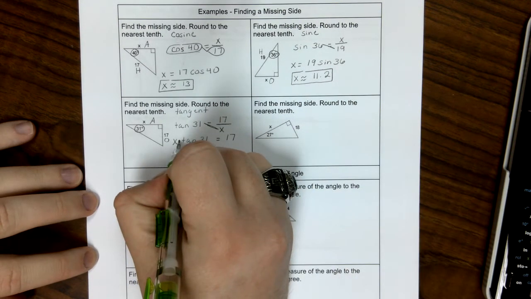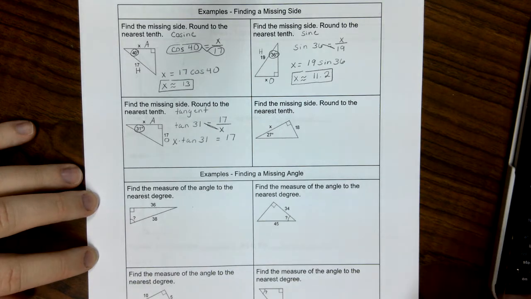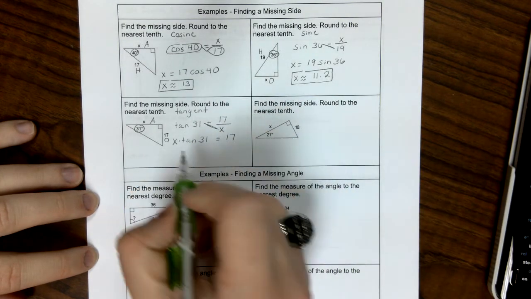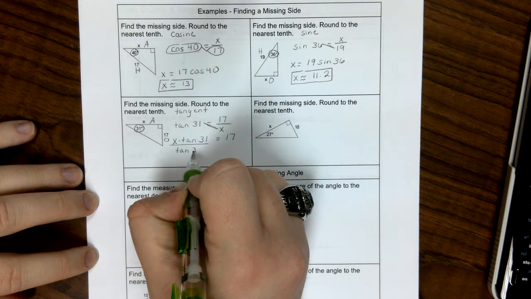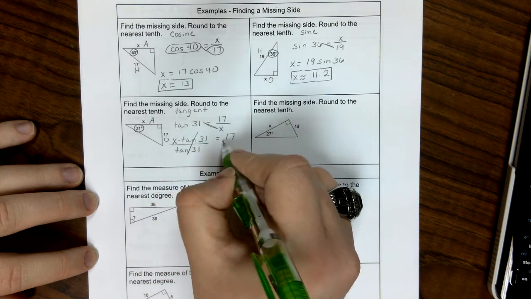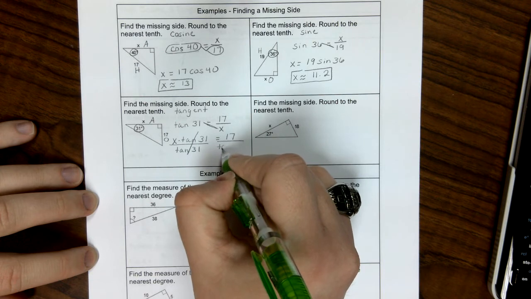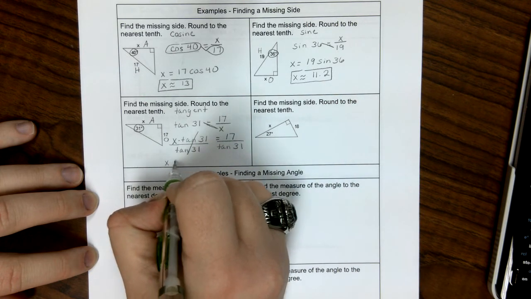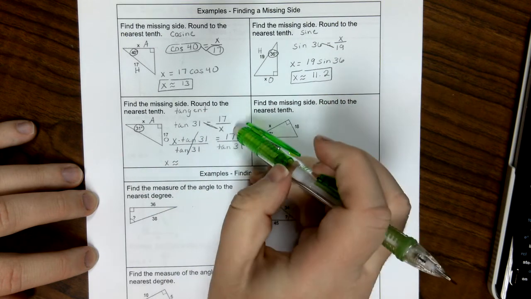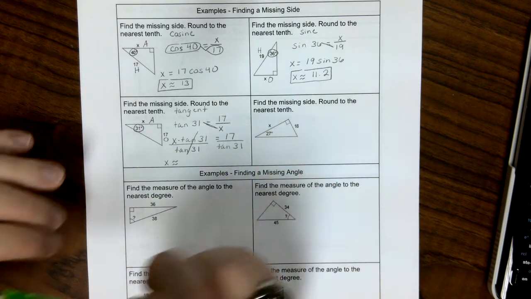So this is x times tangent 31, okay? Now we'll just divide the tangent off because that's essentially a number. So divide it out. Tangent 31. So x is going to be some number, and we'll just type this in our calculator, okay?